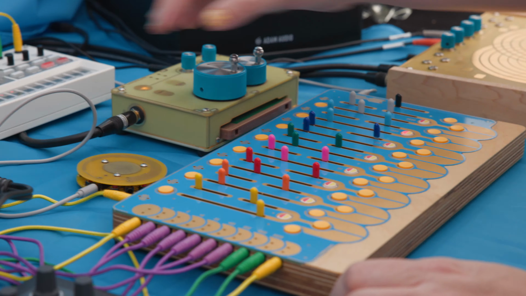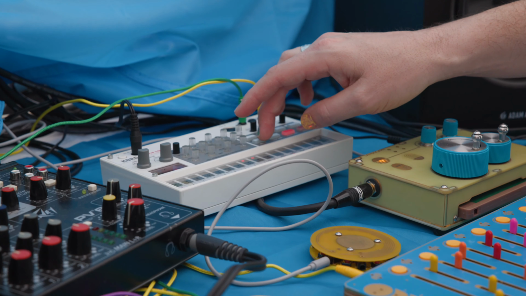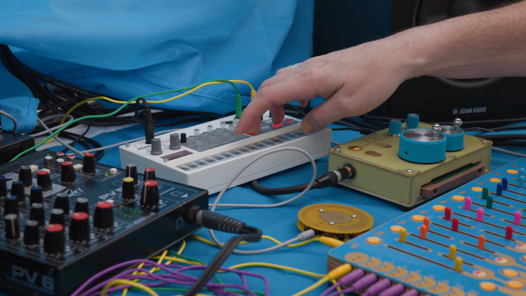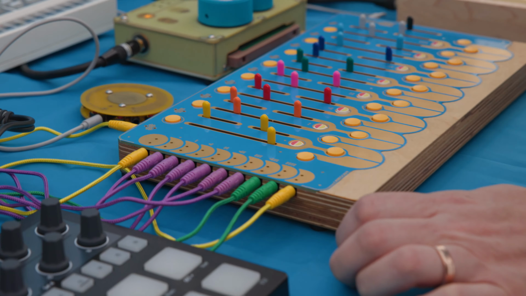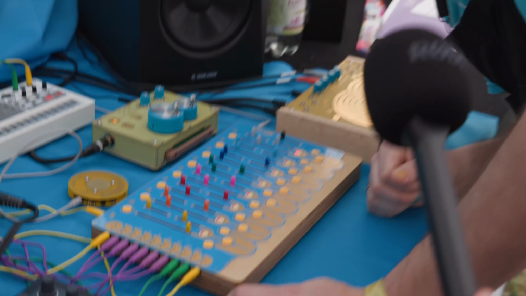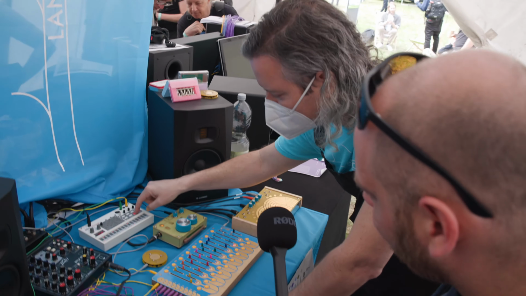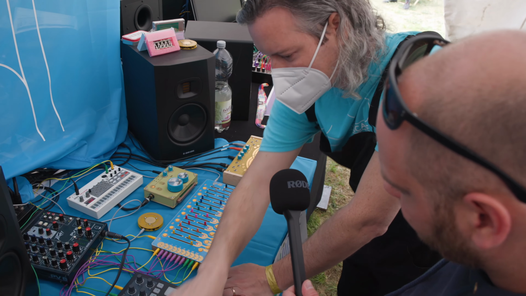It is hard for me to hear what's going on in here. It's so loud. So I can't even tell if it sounds cool. But anyway, you kind of get the idea. Yeah, that's basically it.